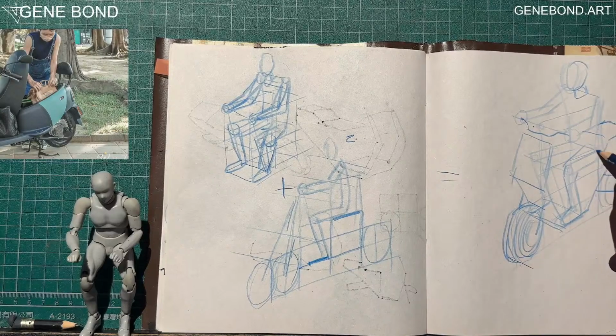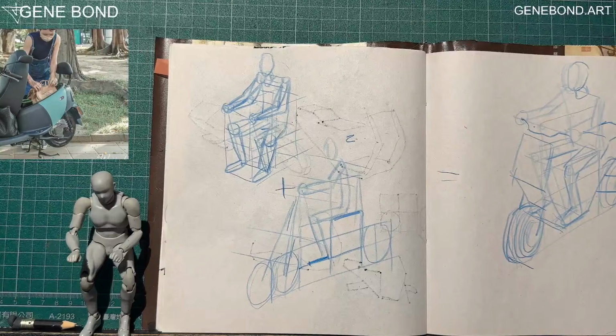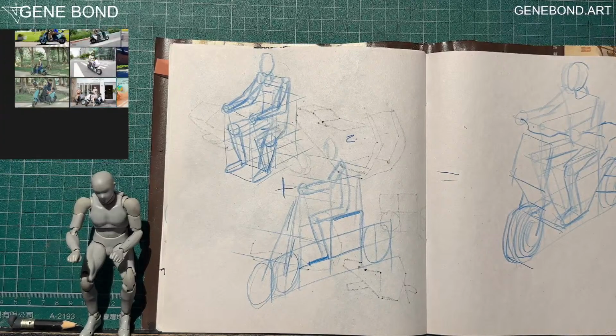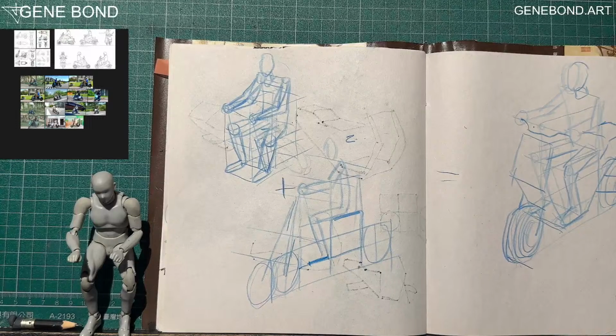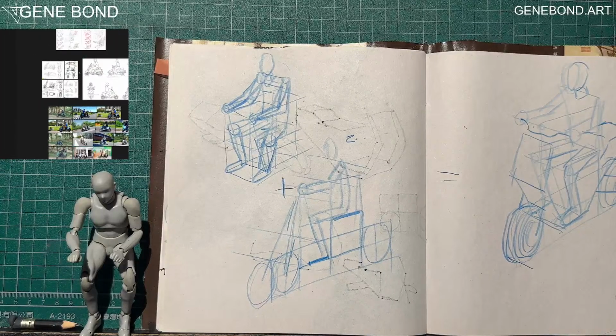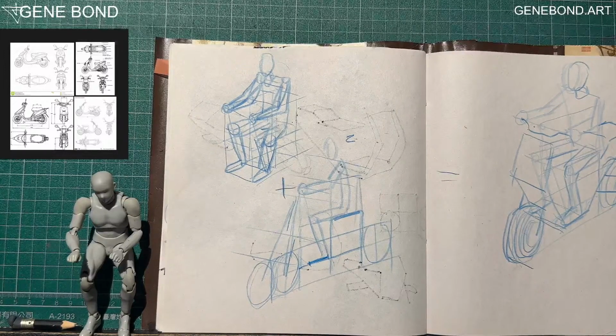So you can do this like a Terminator. You can do any kind of motorcycle, any kind of scooter with this structure. So they don't take much other reference. Anyway, for the next tutorial I can prepare more different reference.